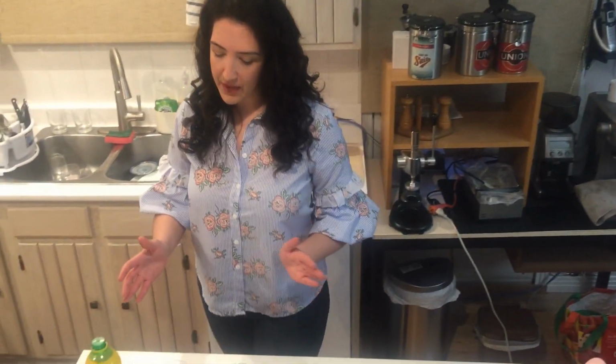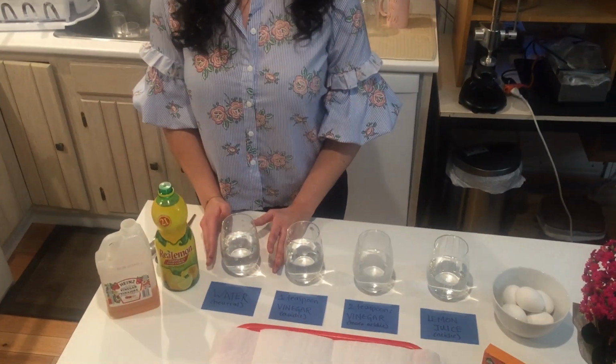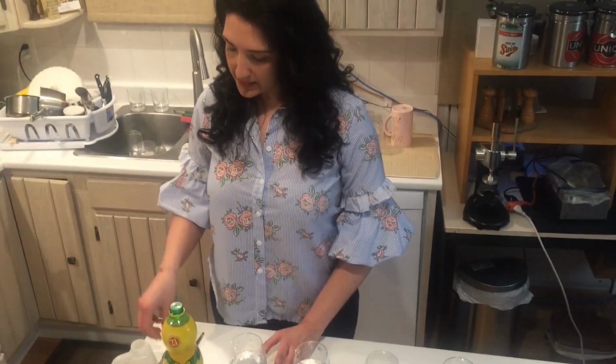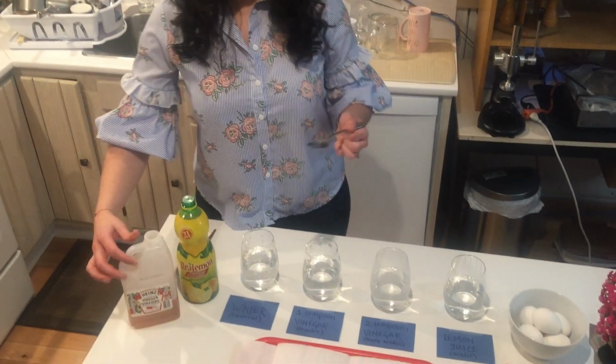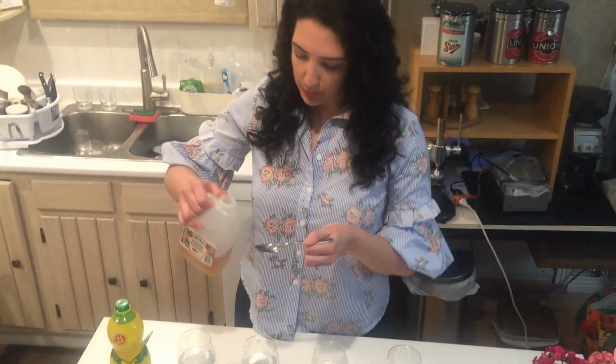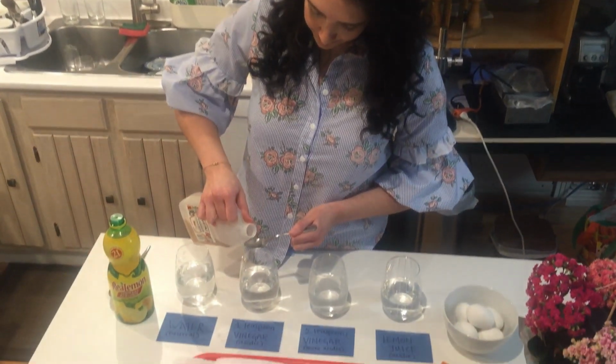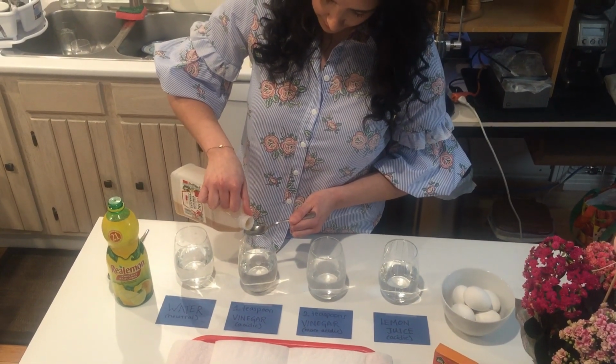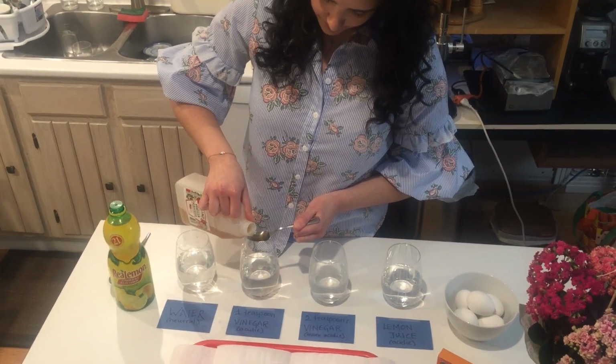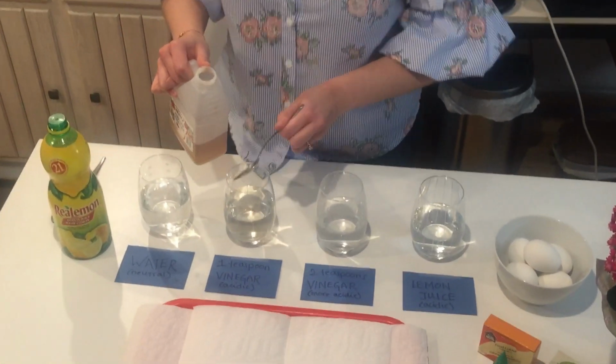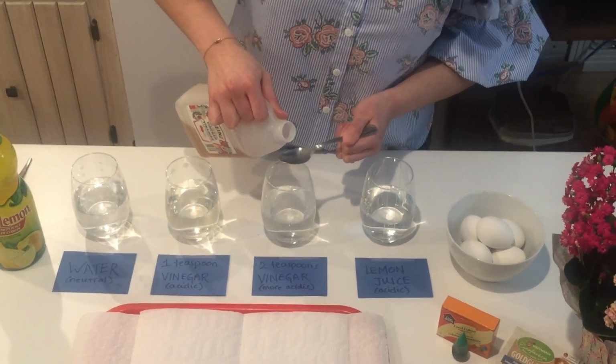All right, so let's create these liquid environments. The first will just be 1 cup of water. We're not going to add anything to it. For our second environment, we're going to add 1 teaspoon of vinegar. Be very careful to try not to splash. And then the third, you're going to have 2 teaspoons of vinegar.